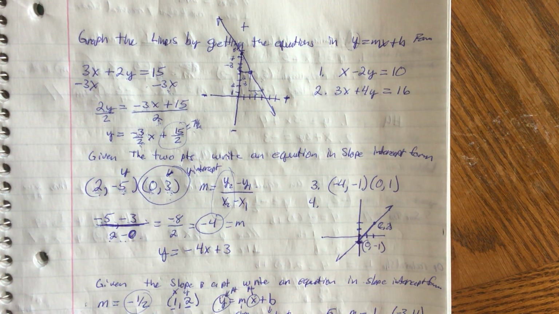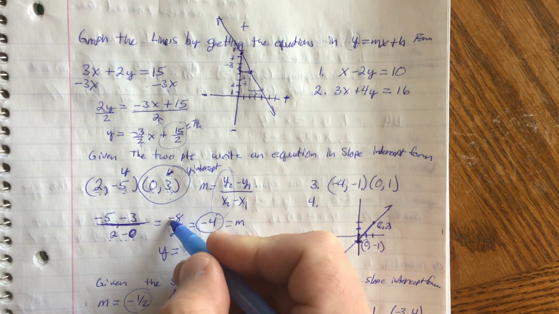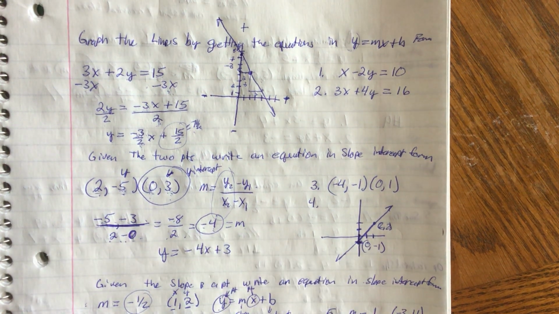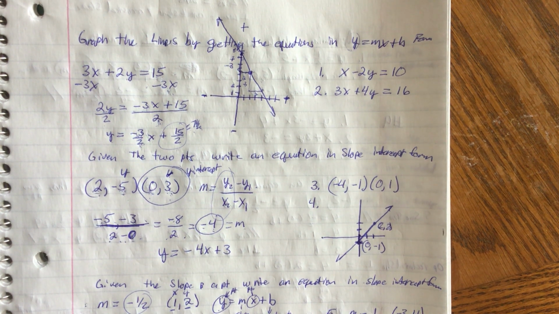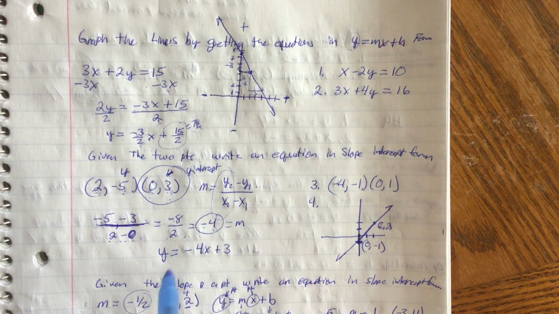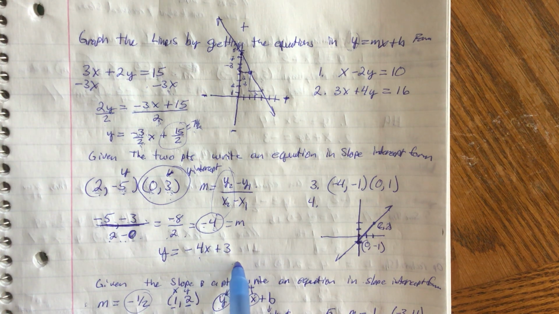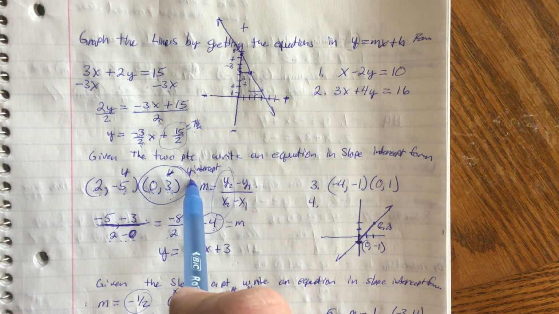Those reduce or divide down. 2 goes into 8 4 times. A negative divided by a positive is a negative. So my slope is -4. Now really that means I'm going to go down 4 and over 1 if it's not in fraction form. You'll always go to the right one, down 4 and to the right one. So my equation is y equals -4x plus 3. Now where did the plus 3 come from? That was the y-intercept to start with.